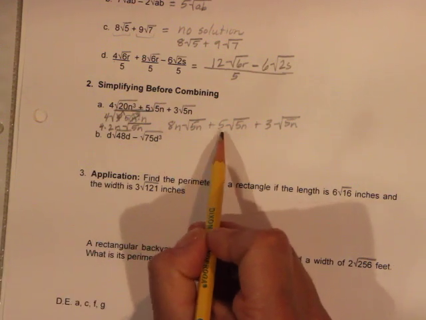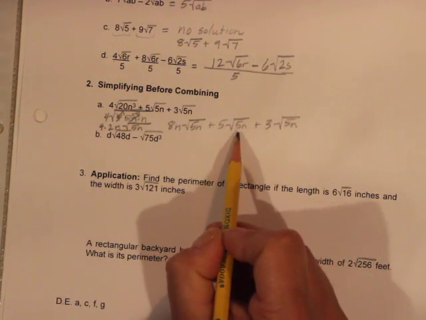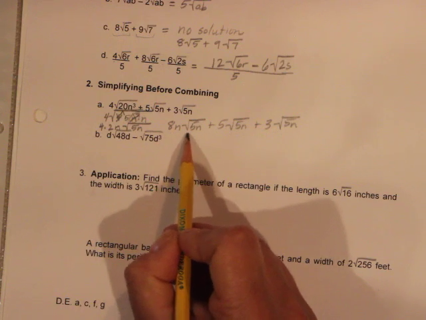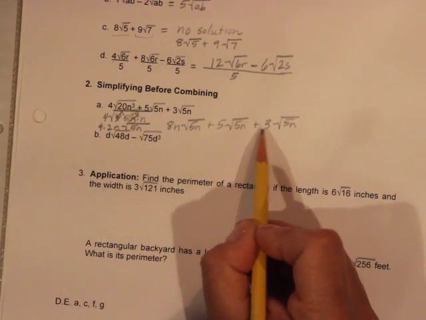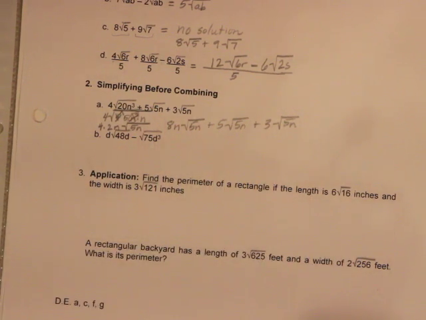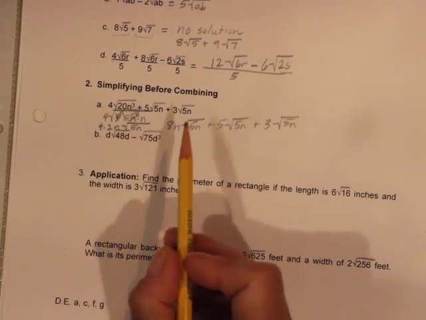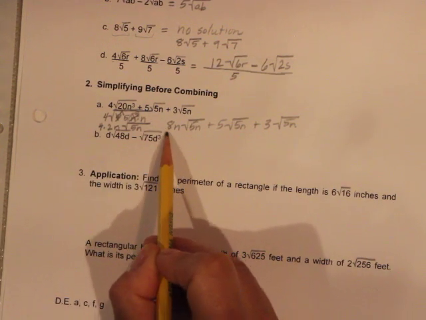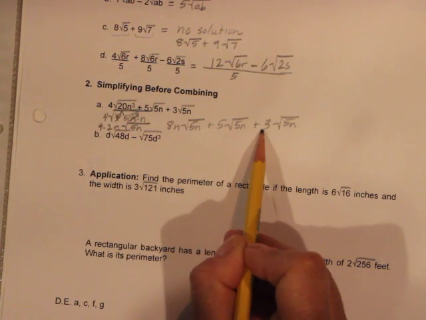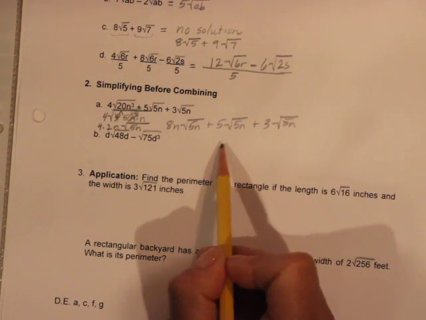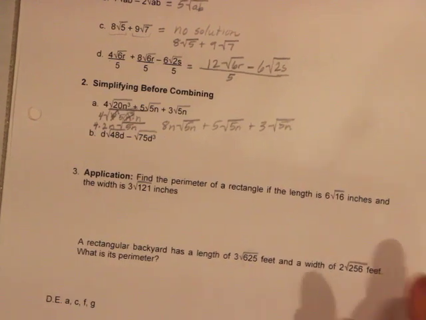Okay, so now I've got 3 terms. All of them have a value here, of however many square roots of 5n I have. I've got 5 of them here, 3 of them here, and 8n of them there. So guess what, guys? This is as simple as it gets. I cannot add 8n to these because they're not like terms. These would have to have n's. The coefficients here would have to have a variable that was outside of that radicand, and it doesn't.